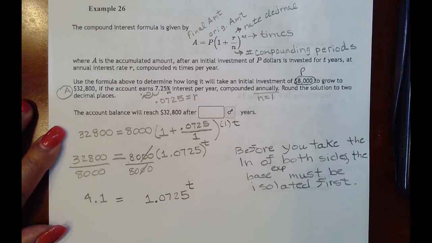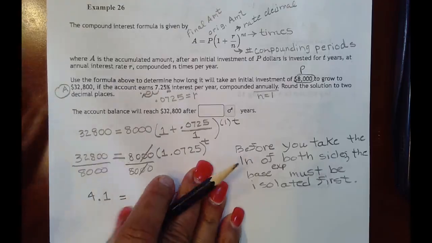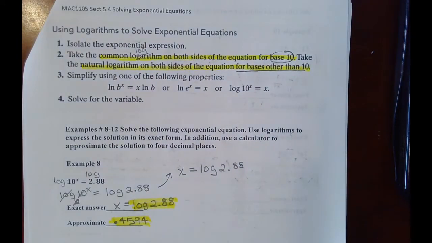Okay, so that's what we're looking at right now. Let me just refer you back to the batch of problems that illustrated the technique that I'm about to use. Okay, that was right here in numbers 8 through 12.